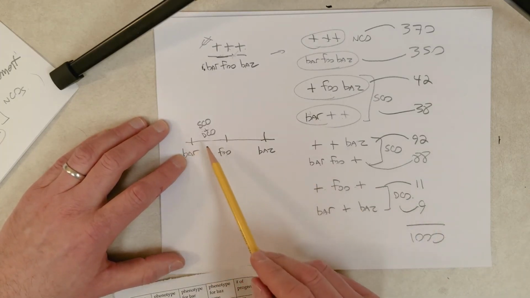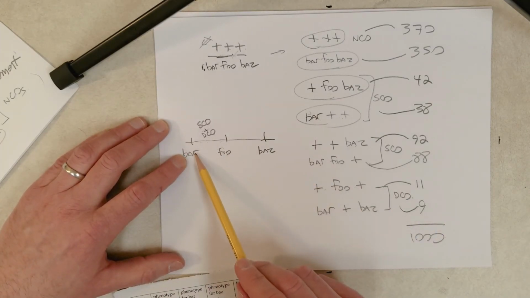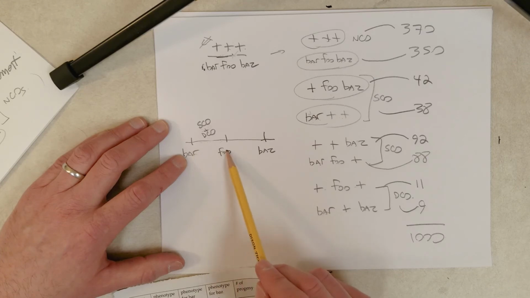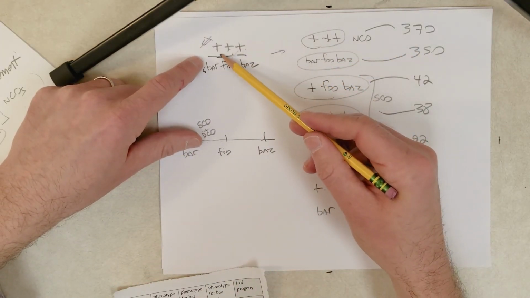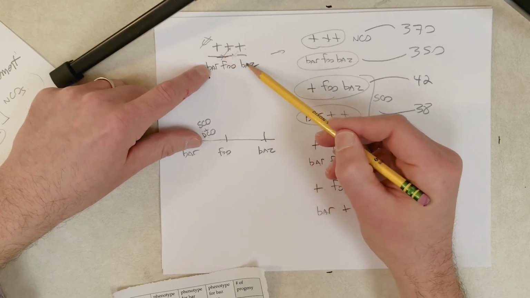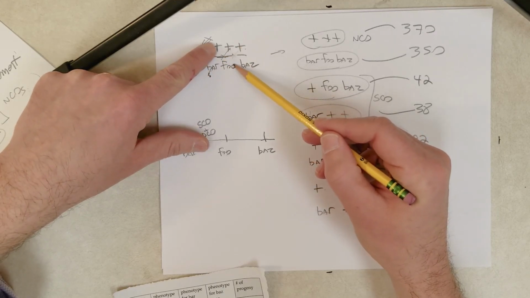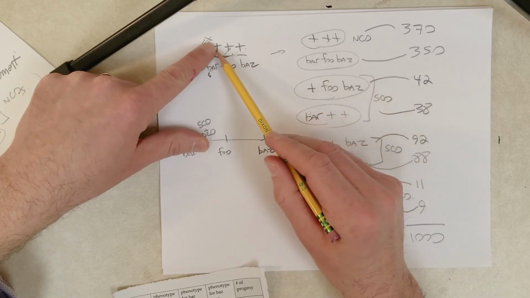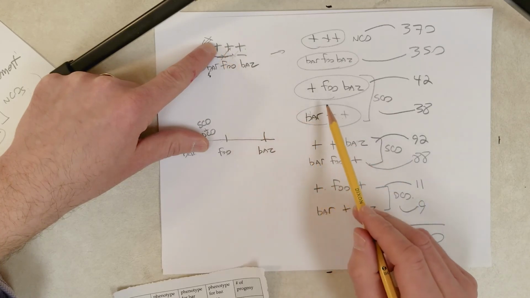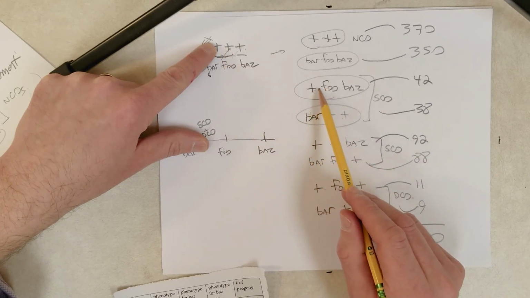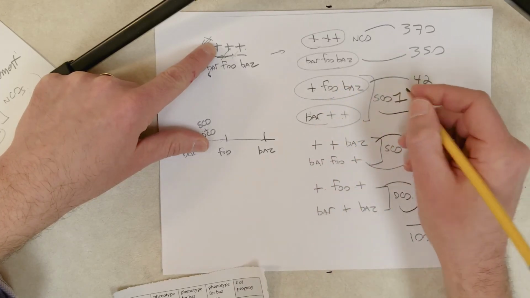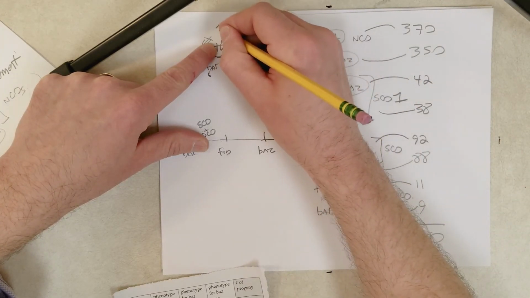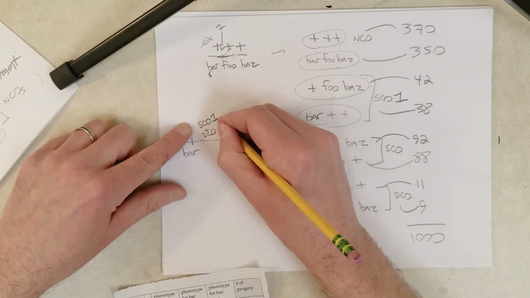So what genotypes result from a crossover between bar and foo? If there's a crossover here, that means foo and baz move up, plus and plus move down. So I need to find where we have plus and foo and baz together. Here we go, right here. Plus foo baz. I'm going to call this single crossover 1, and we're going to call this interval 1.